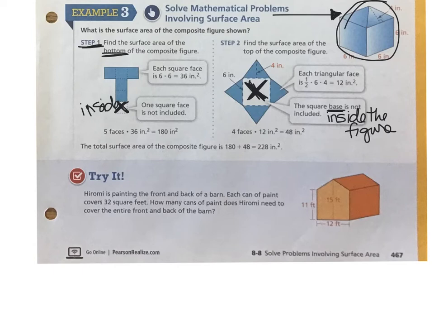have a front and a back, a left and a right side, and a bottom. So we have 5 faces on that box that are going to be included in the surface area. And since each one of them is a 6 by 6 square, has an area of 36, then the area of the part that is the box shape is 180 square inches.